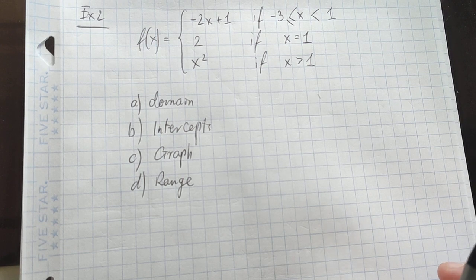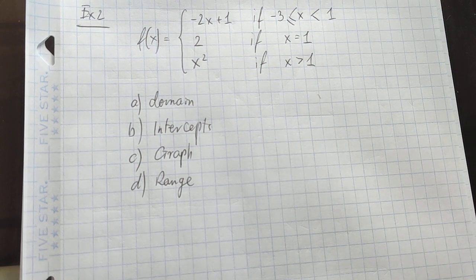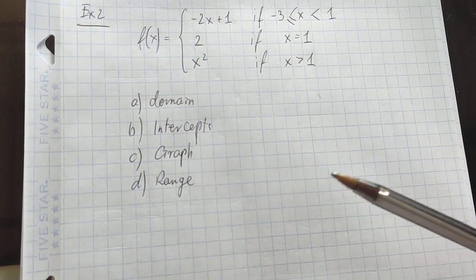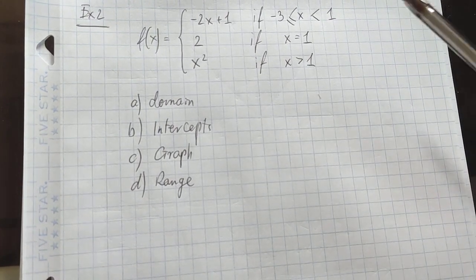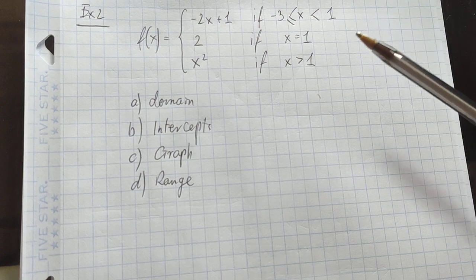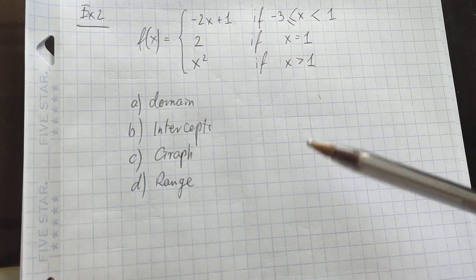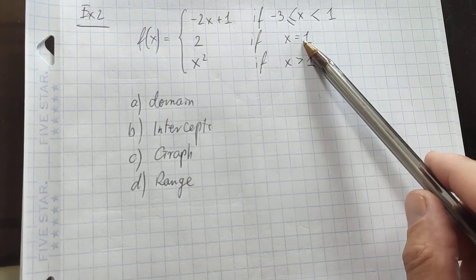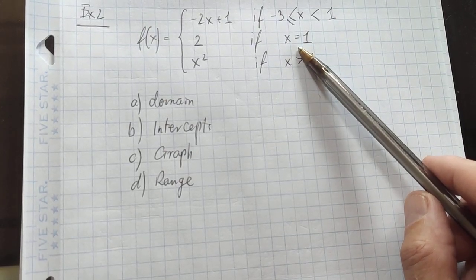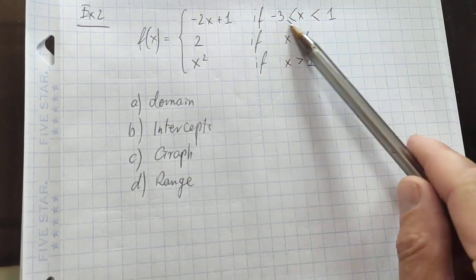Okay, so let's start with domain. And domain, right, is the axis for which the function is defined. So let's see here. The function is defined for sure for x bigger than 1, for x equal to 1 as well, and for x between negative 3 and 1.